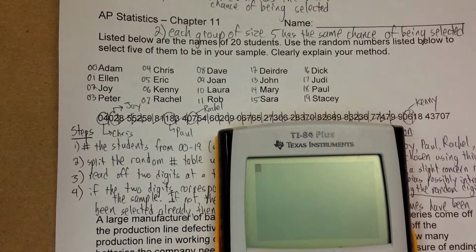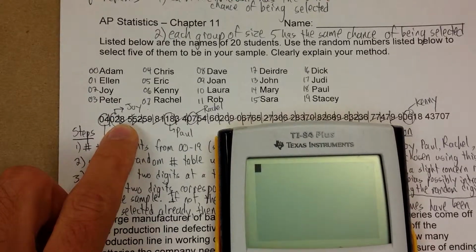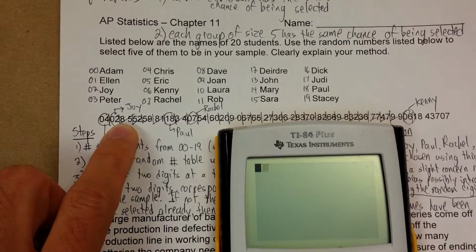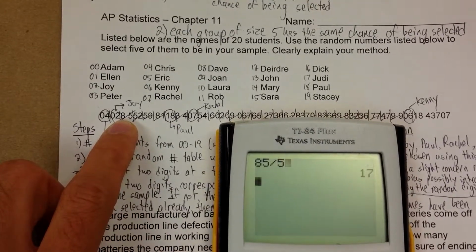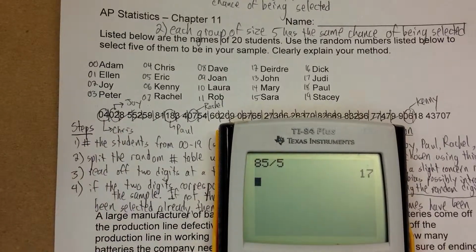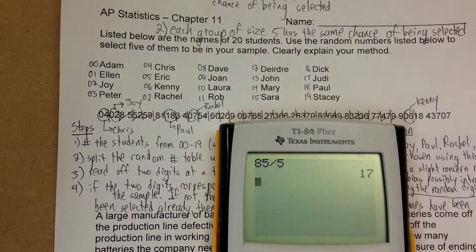And for my edification, what you're saying is if we encounter a number that's above 19 in this instance, we divide it by 5 to get a number that's within range, okay?